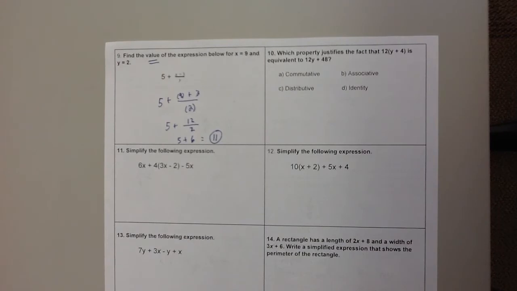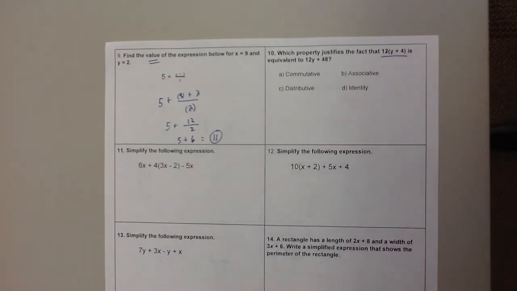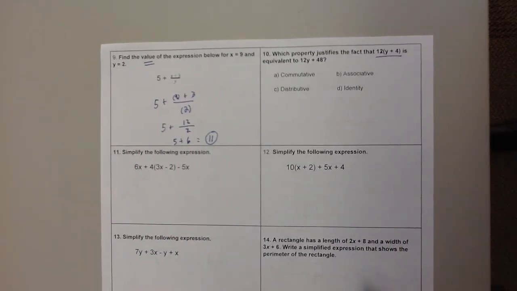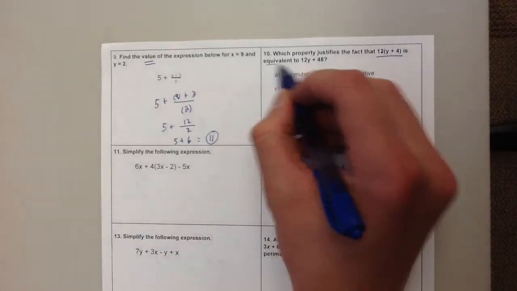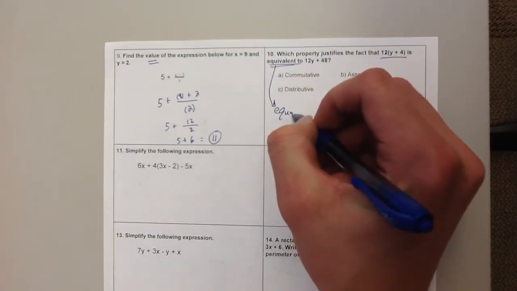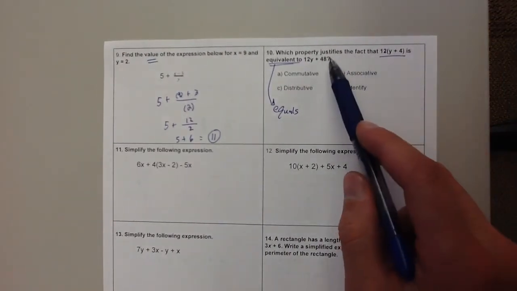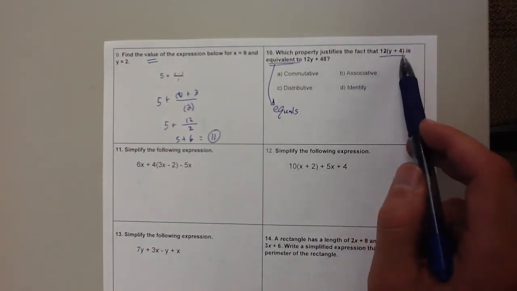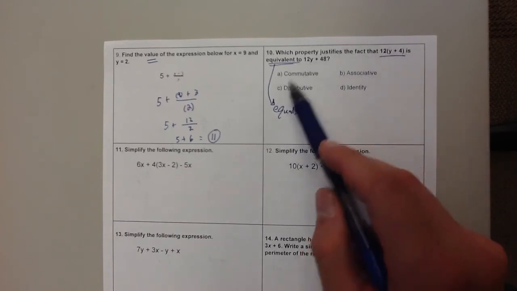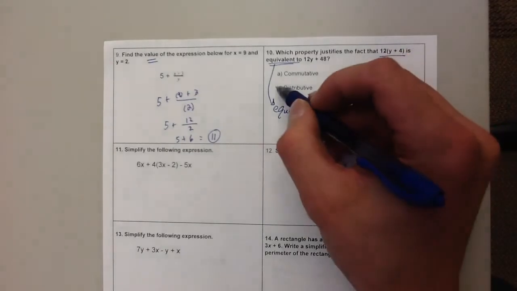Number 10, which property justifies the fact that 12 times y plus 4, that's how I read this, is equivalent to, means equals, 12y plus 48? That would be the distributive property.